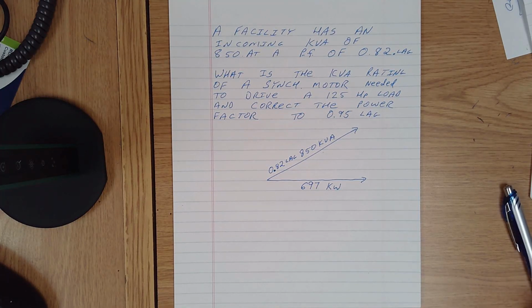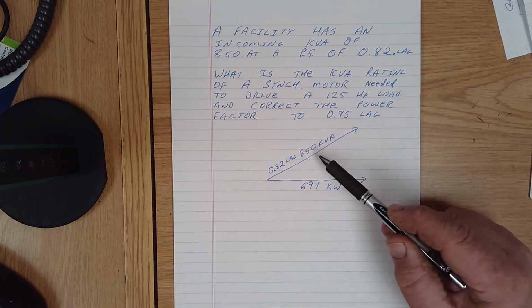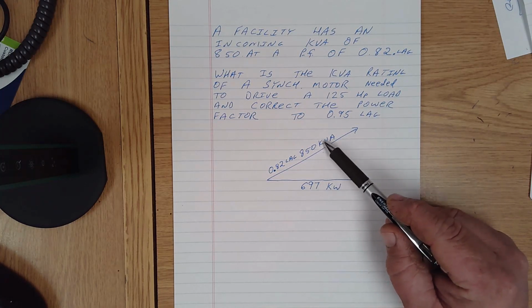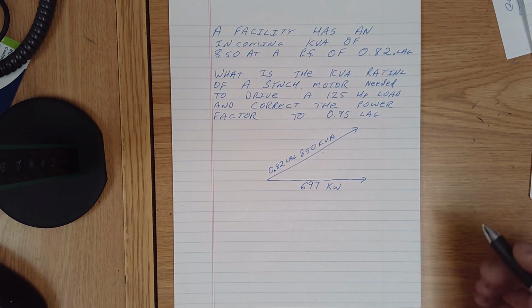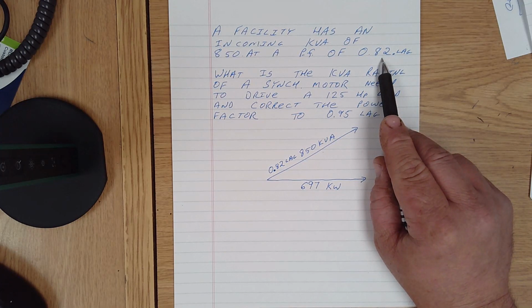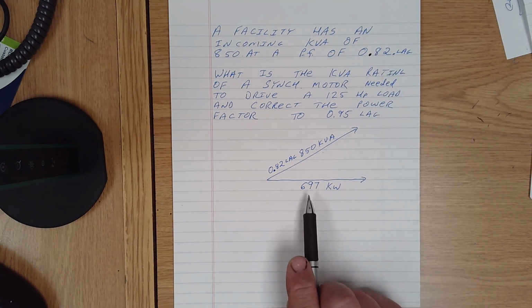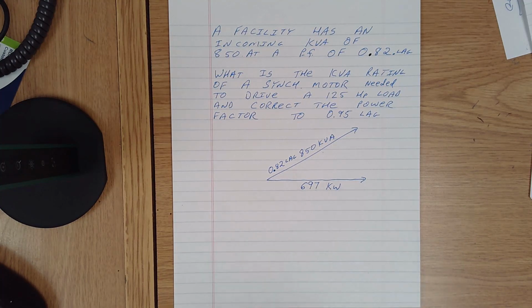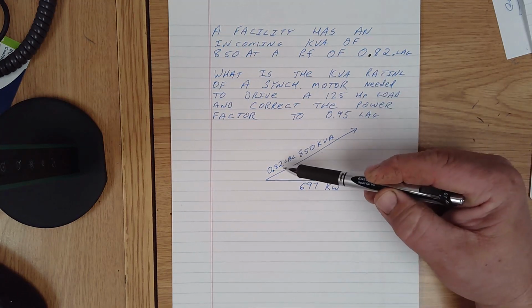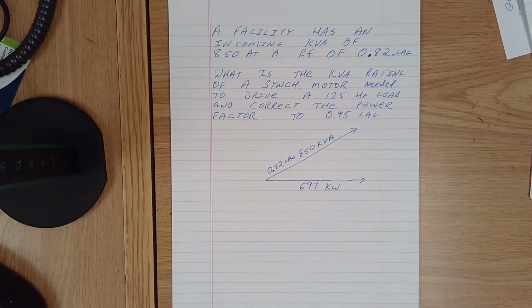Okay, so what I've drawn out here is the information that's given in the question. We have an 850 kVA incoming apparent power. This 850 kVA is at a power factor of 0.82 lagging, right? Which means that currently this facility is consuming 697 kilowatts of true power. Our 850 times 0.82 gives us 697 kilowatts. Okay, so this is what we already have operating.